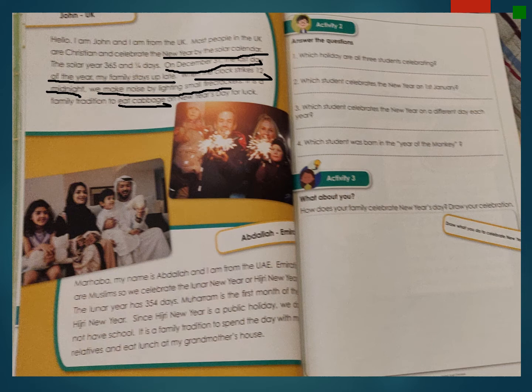So this is Abdullah and he explains how he celebrates the New Year. Okay, so let's check. Marhaba, that is how he greets. My name is Abdullah. I am from the UAE. Emiratis are Muslims. So we celebrate Lunar New Year or Hijri New Year. So their New Year is called Lunar New Year or Hijri New Year. The Lunar New Year has 354 days.